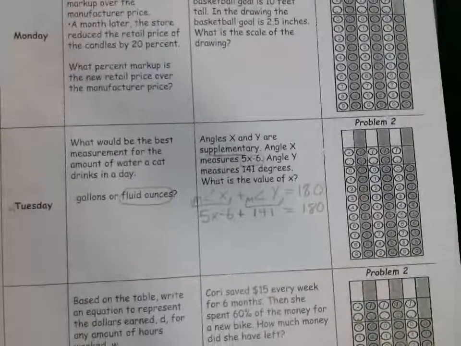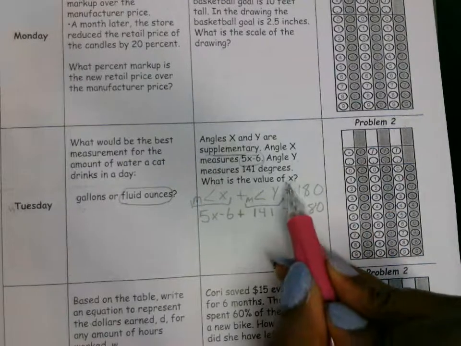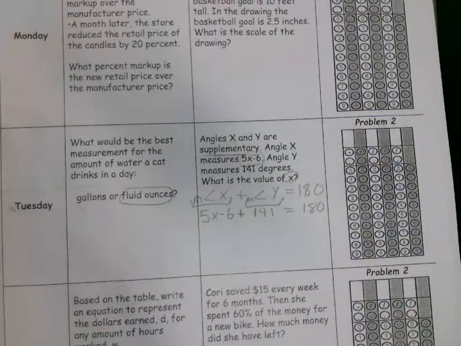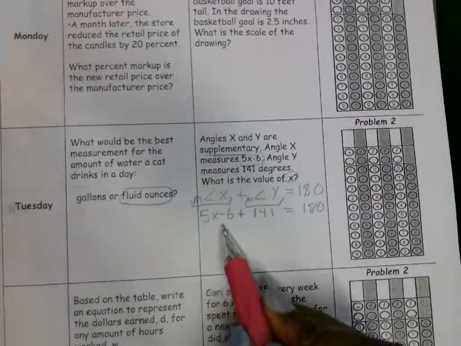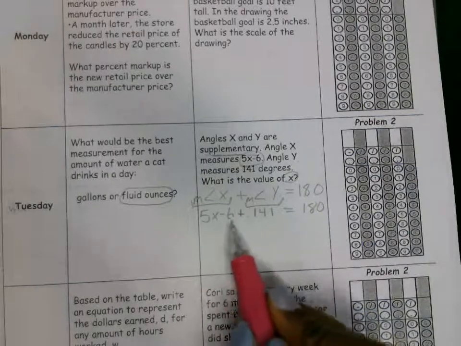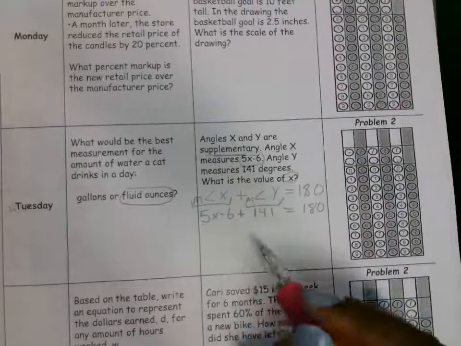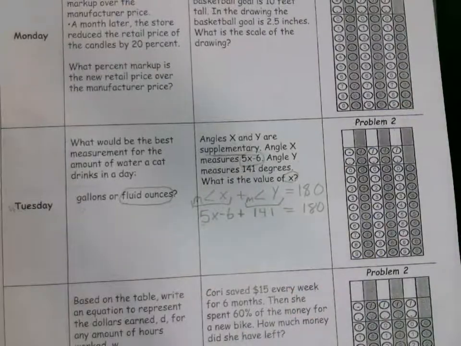I have an equation there. So I need to find the value of X. That means I need to isolate X, get X by itself. So let's look on the side that has X. This side has X on it. I've got to get X by itself. Let's combine terms that are alike. What terms can I combine there that are alike?